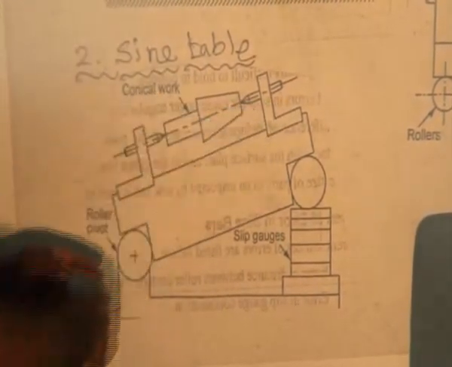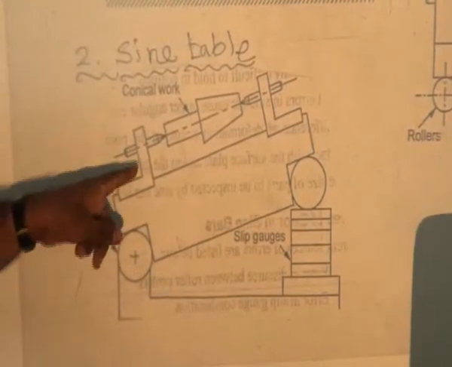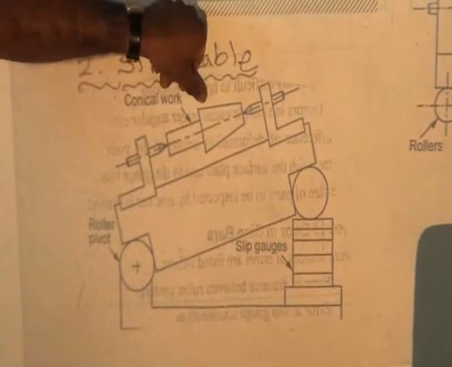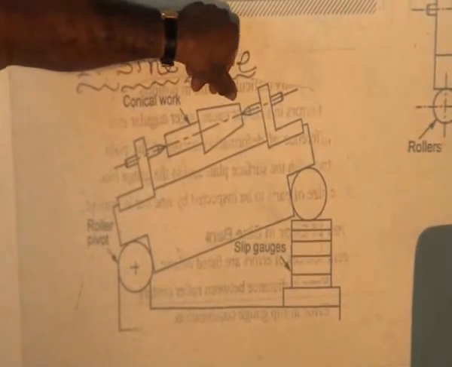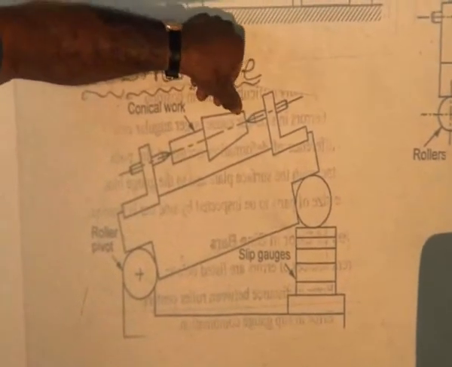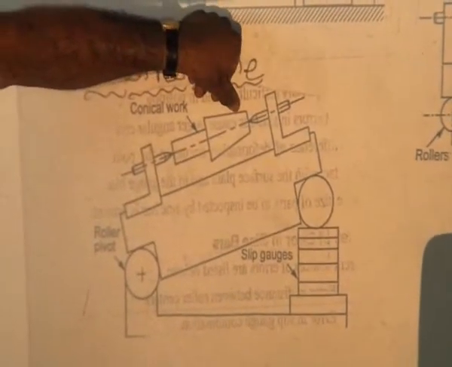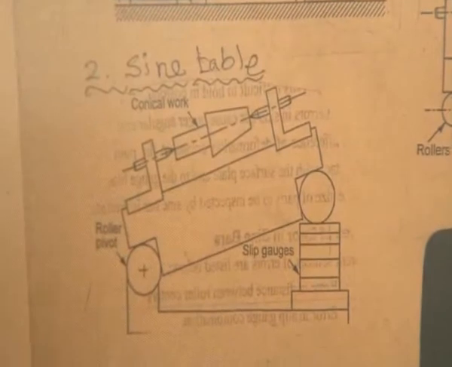Here we are using the centers. We have to attach the centers on both sides, and here we fit the conical surface. Now we can measure the inclination of this one. This inclination only we have to identify, so this inclination we have to measure.